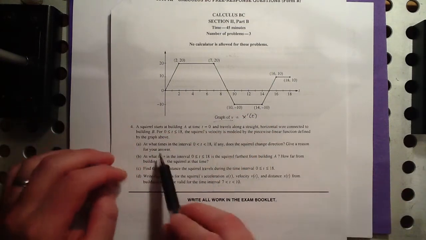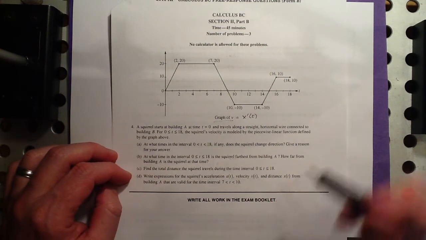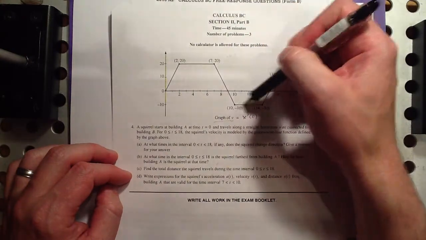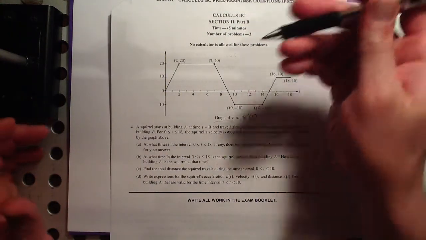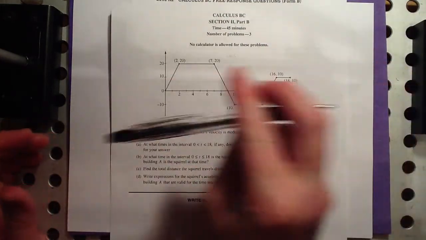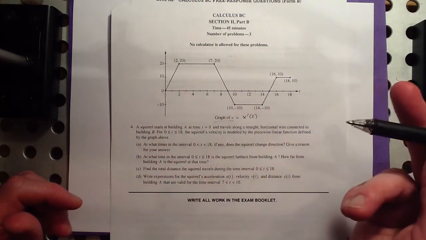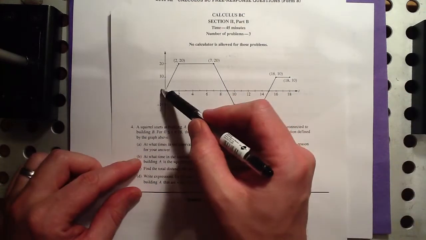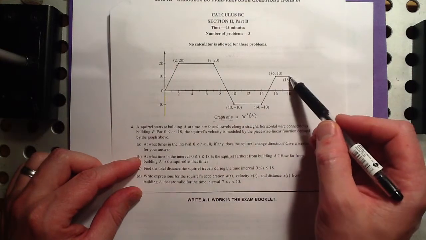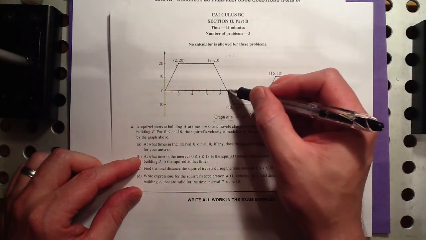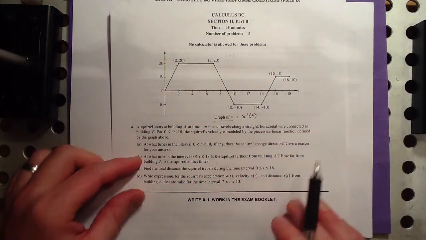So for A, at what times in this interval, if any, does the squirrel change direction? This is a graph of velocity, and we know that changing direction means going from having positive velocity to negative velocity, or vice versa, having negative velocity to positive velocity. So here's some positive velocity, here's some negative, and here's some positive. So we are changing direction here and here. That looks like it's at 9 and 15.